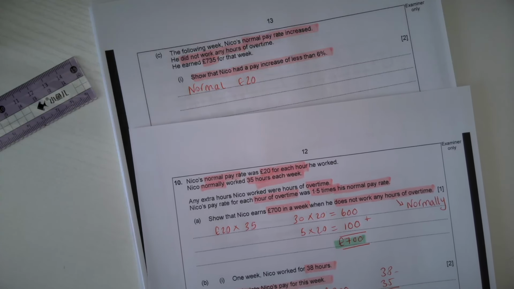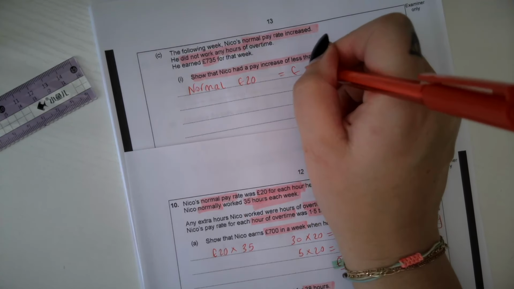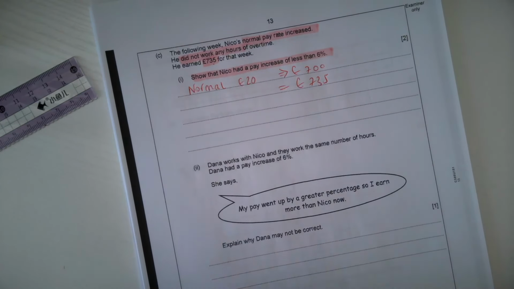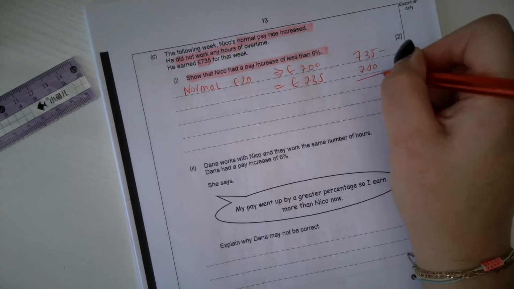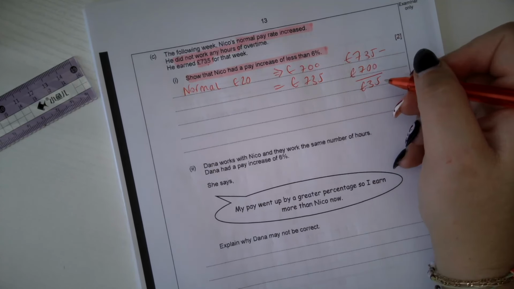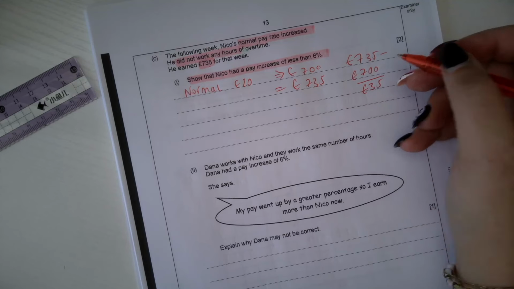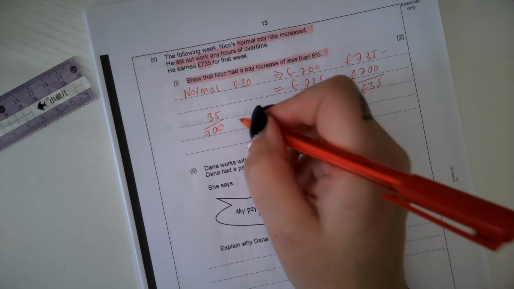Okay, so this time he's earned... Sorry, my dogs are going mad. So that earns him £700 a week. This time he's earned £735 here. So we're going to see what the difference is between how much he's earned. So 735 take away 700. That tells us that he's earned £35 extra that week. So we're going to work out what 35 out of 700 is as a percentage. So we're going to write it as 35 over 700.